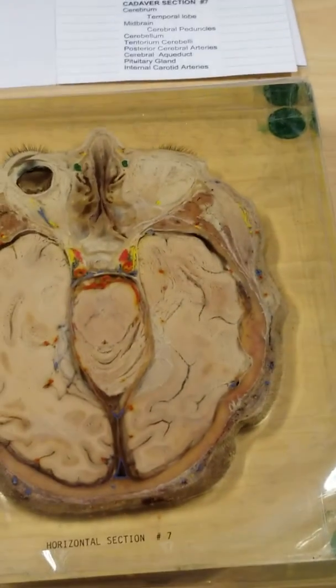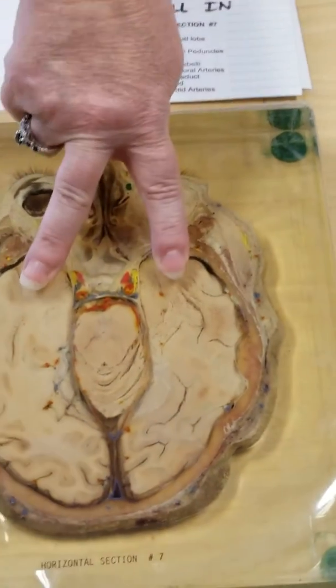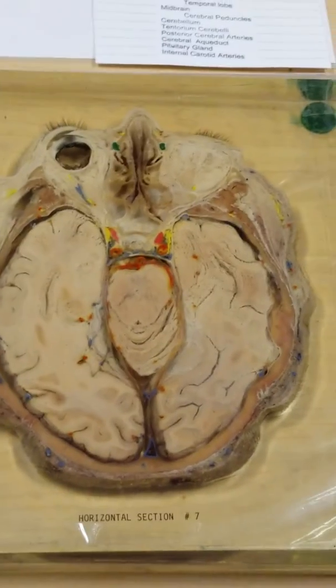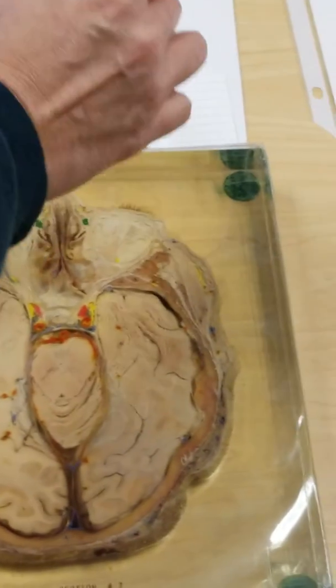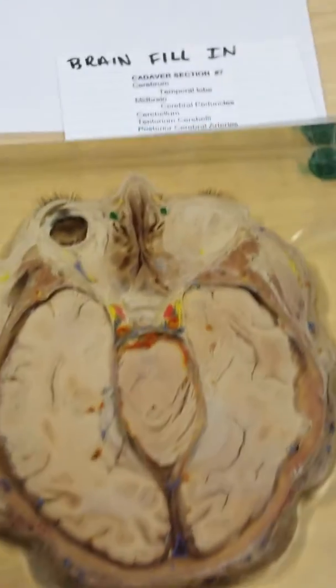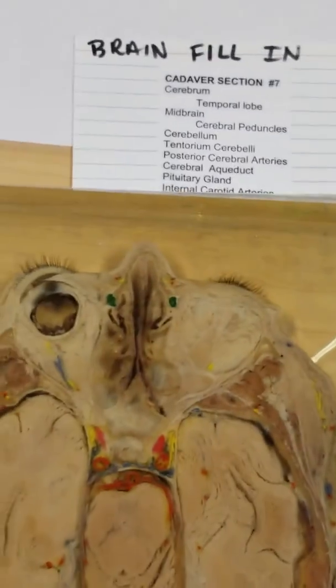So this is asking for temporal lobe probably. I would guess so. Let's see, yep, temporal lobe is something you have to label. Sometimes it's asking for gray and white matter. That's why I said peduncles, but it's probably asking temporal lobe though.